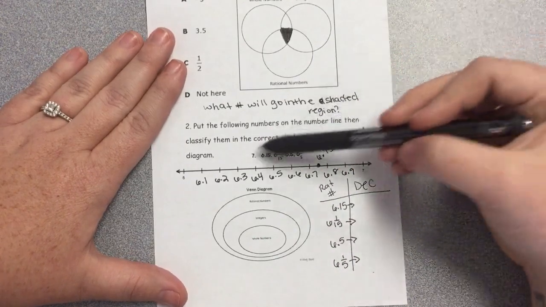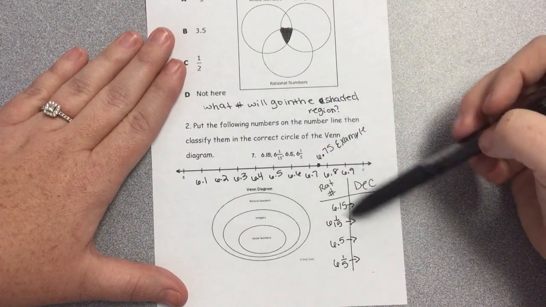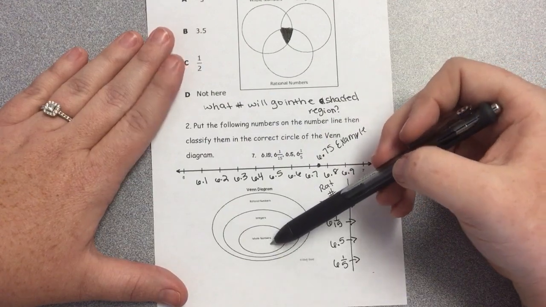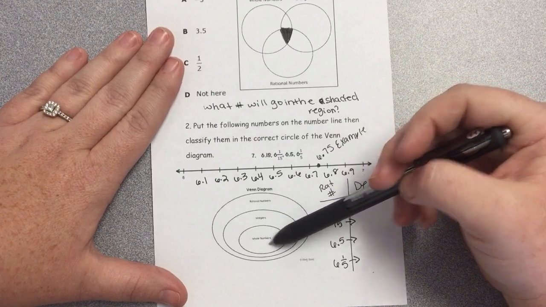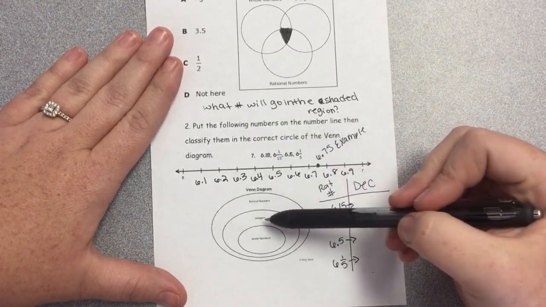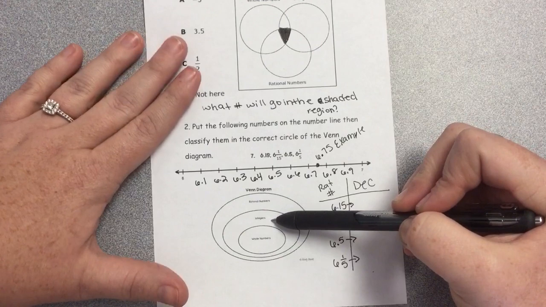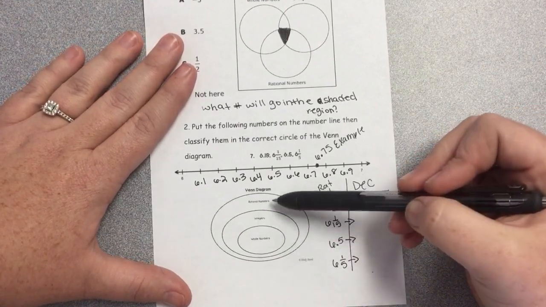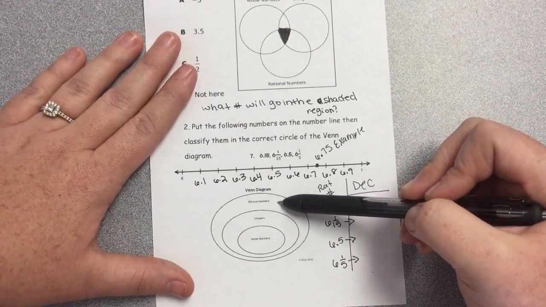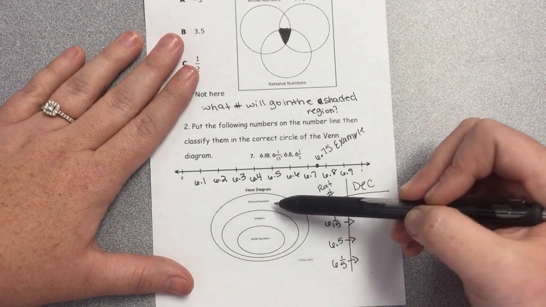And then once you're done, you're going to take them and place them. If it's a whole number, that's the smallest circle it'll go into, put it in that circle. If it's an integer and that's the smallest circle it'll go into, put it as integer. And then rational, if it is only rational, that's the smallest circle it'll go into, you need to put it into rational.